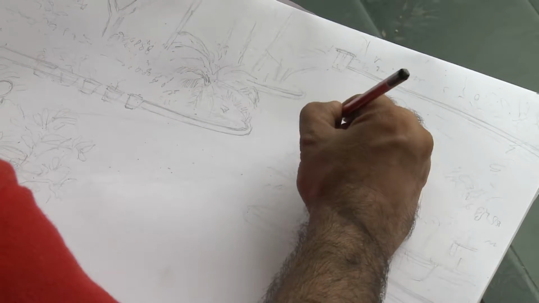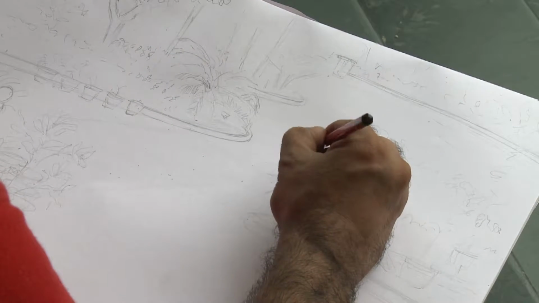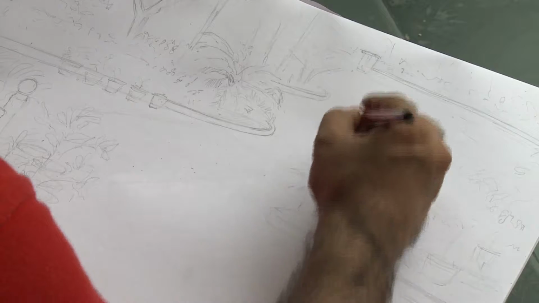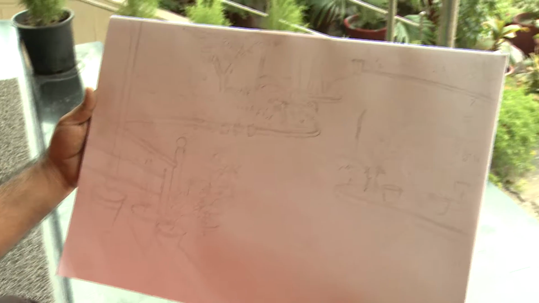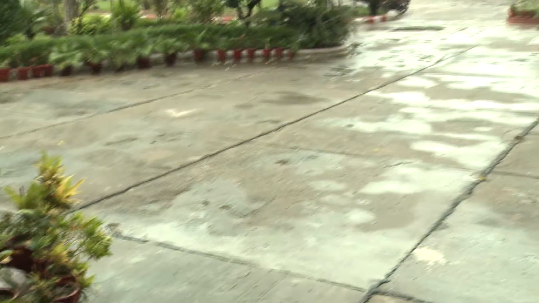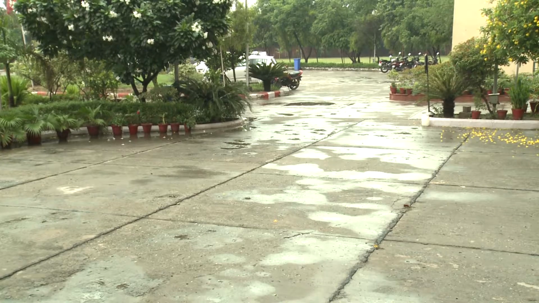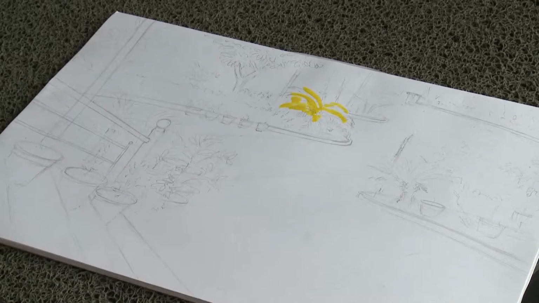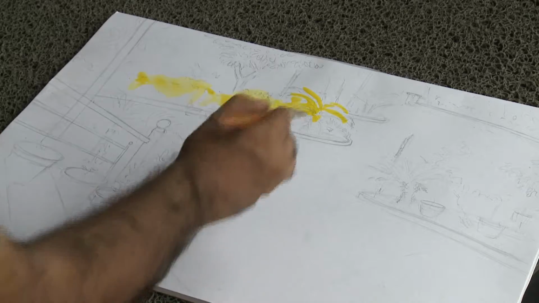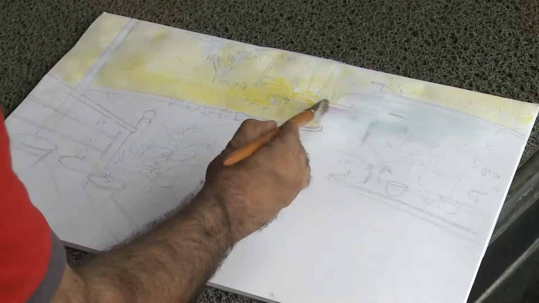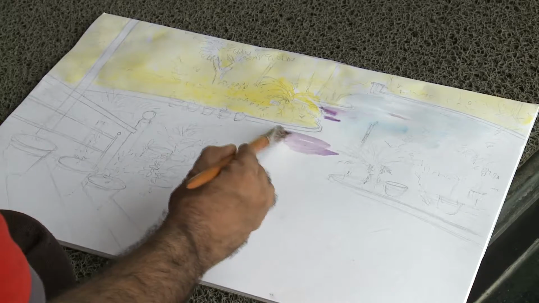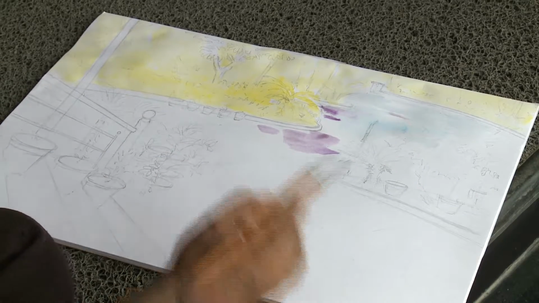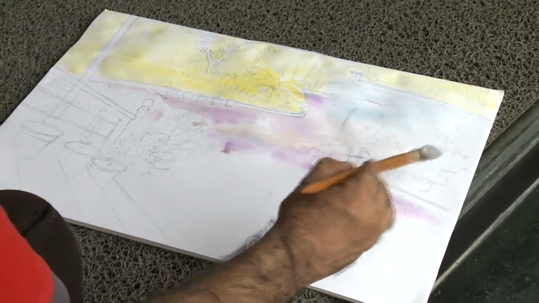There are some plants on one side, and on the other side, the right side, it is almost empty. So, we have added a few bushes in the end in the background, and to bring the depth in the composition, we have used darker tone in the foreground and lighter tone in the background. So, these are all about the watercolor.